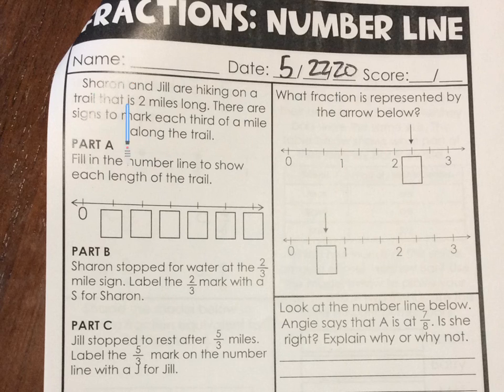Fractions number line. So it says, and that's my clock. Hold on just a minute. Sharon and Jill are hiking on a trail that is 2 miles long. There are signs to mark each third of a mile along the trail. Okay, so part A. Fill in the number line to show each length of the trail.